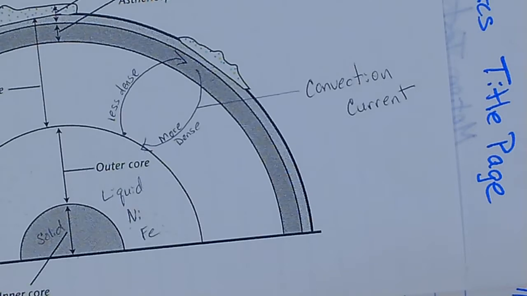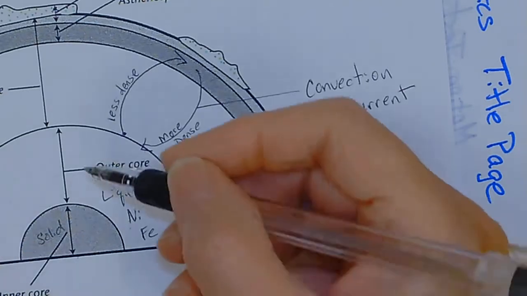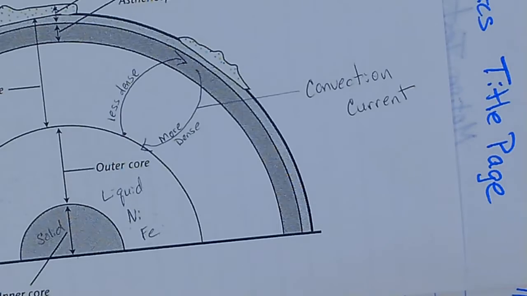What is that mechanism? And so then along came Arthur Holmes, and Arthur Holmes was a physicist, and he studied how heat is transferred, and one of the ways that heat is transferred is through a convection current. And this is a convection current. This is how our weather works. This is how your AC works in your house, okay? That it moves as a convection current.